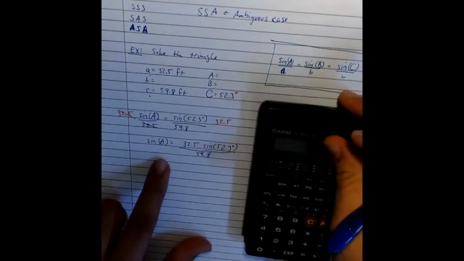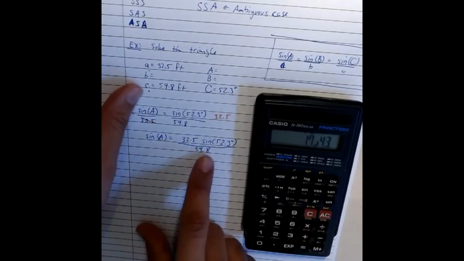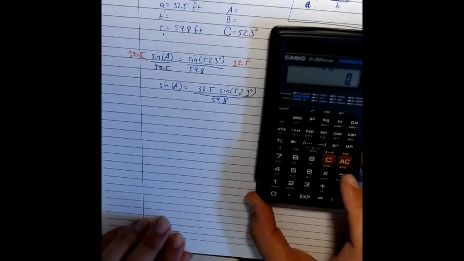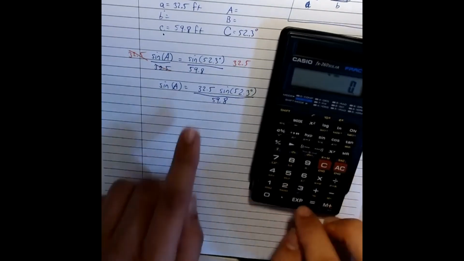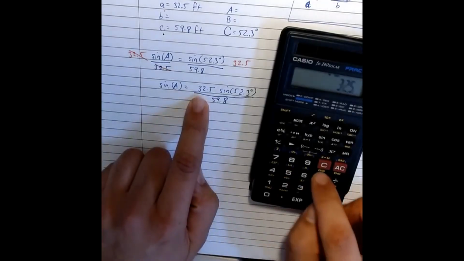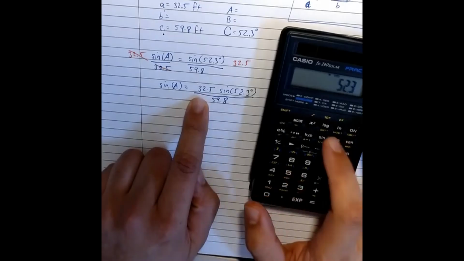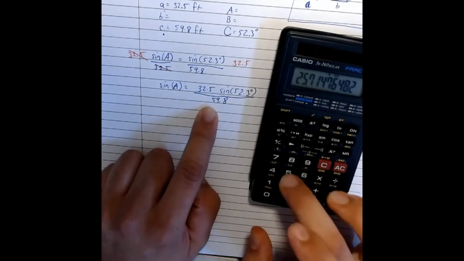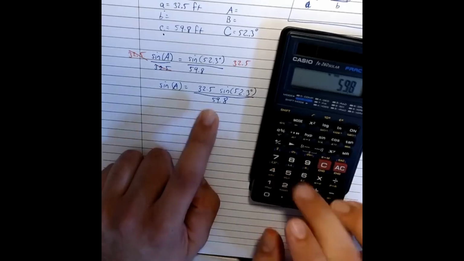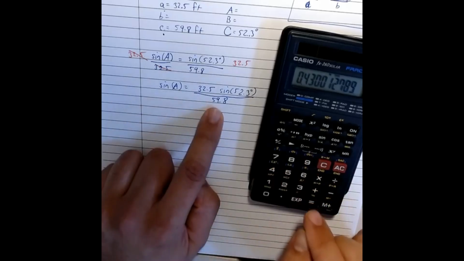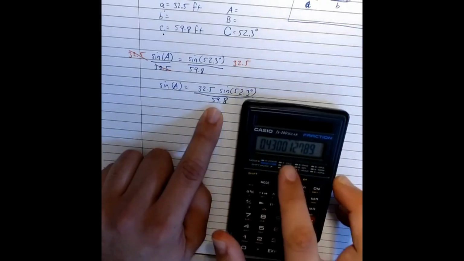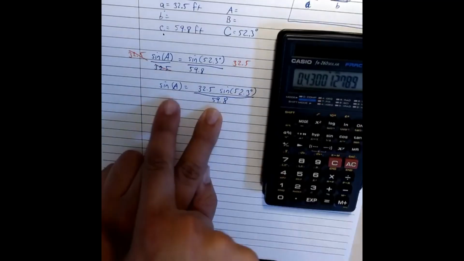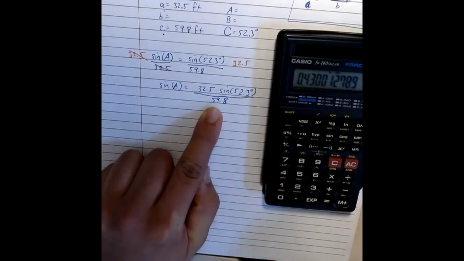So here, let's go ahead and give this a try. We could estimate this, but if we're going to estimate it anyway, let's just compute 32.5 times the sine of 52.3, and this is all in degrees, so make sure if you're using a calculator, it's in degrees. And we're going to divide that by 59.8, not degrees, and that's going to give us 0.430012789. Okay, I'm not going to round just yet because notice that's not my answer. That gives me the sine of A.